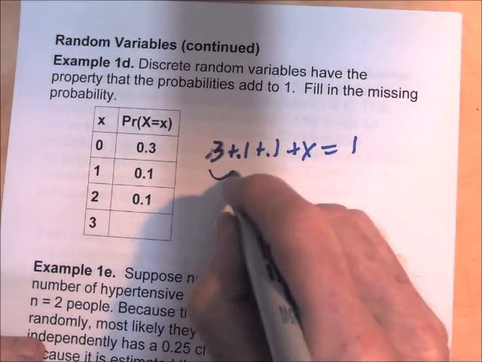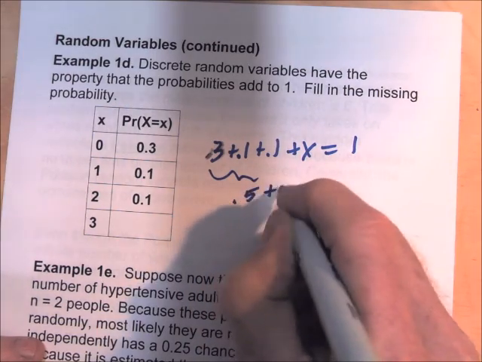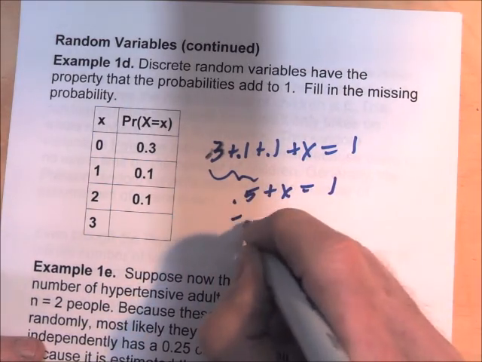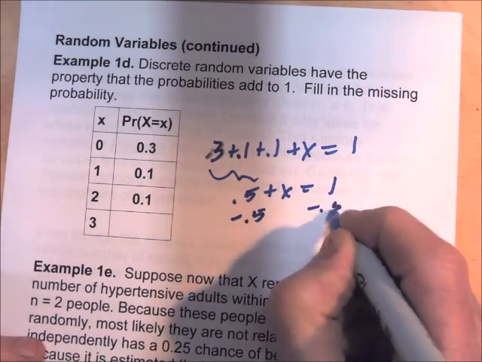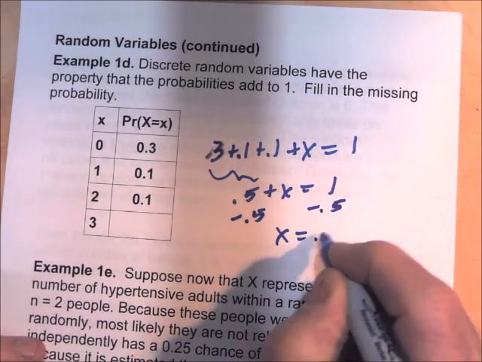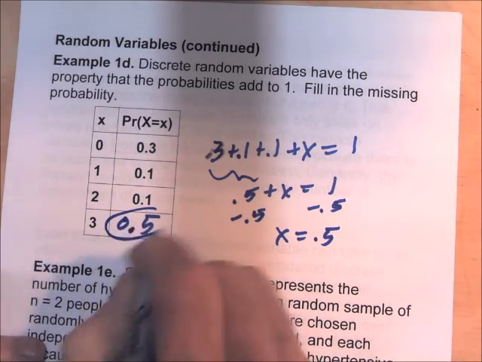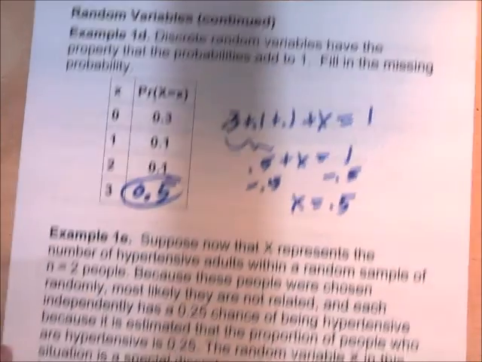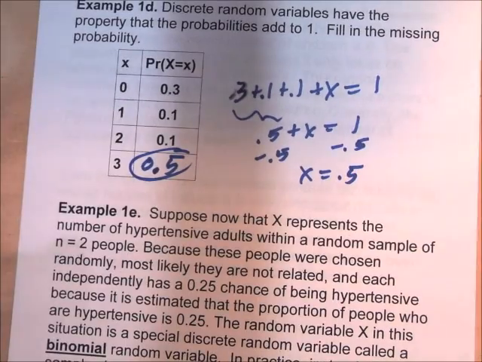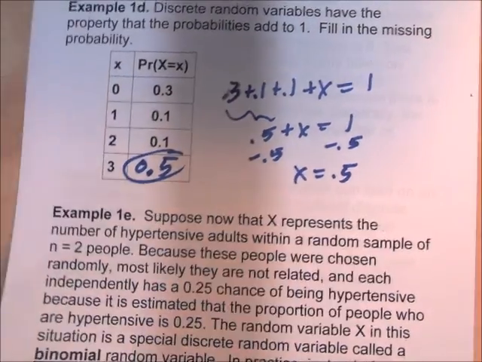So if you add these up, this is 0.5 plus x is equal to 1. Subtract 0.5 from both sides. x is equal to 0.5. So the missing number here is 0.5. Okay, so there's a couple of exercises like that in WebAssign.